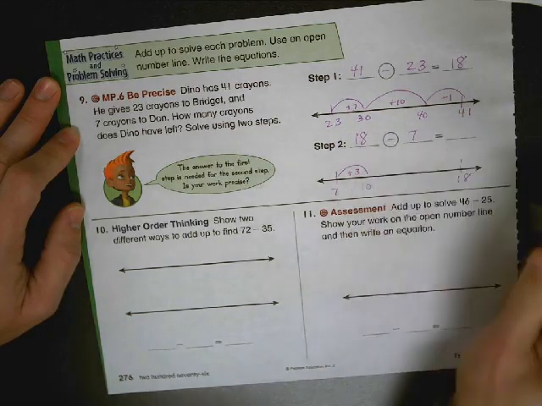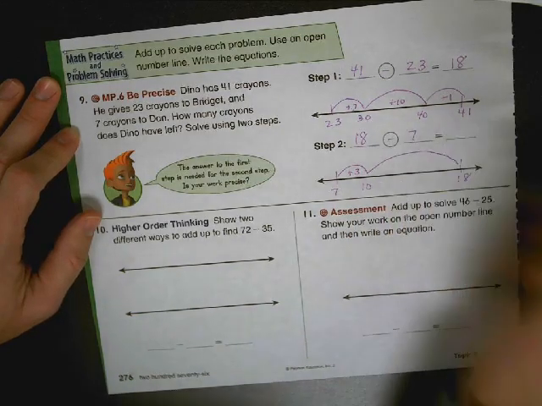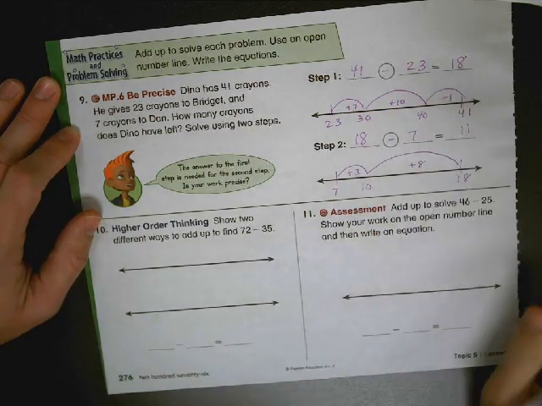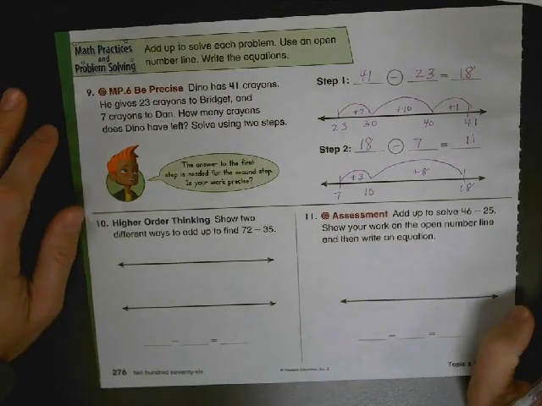Plus 3 gets me to 10. 10 to 18. Plus 8. 8 plus 3 is 11. Did that one for you.